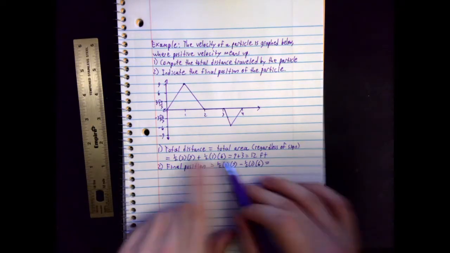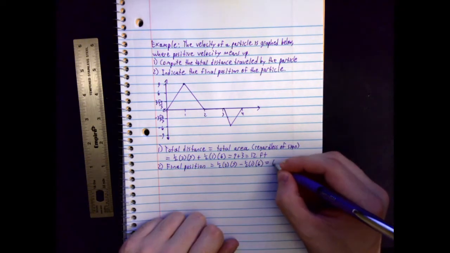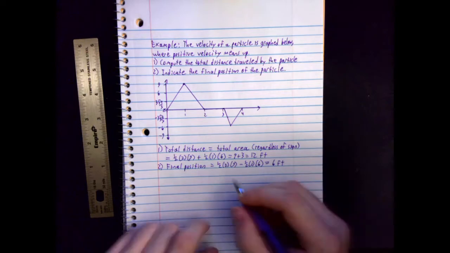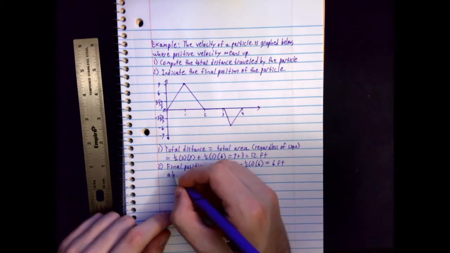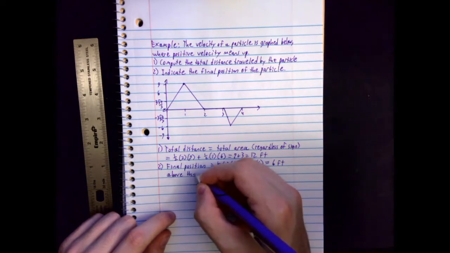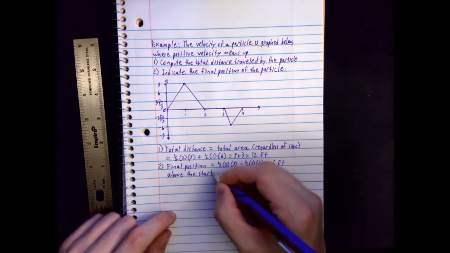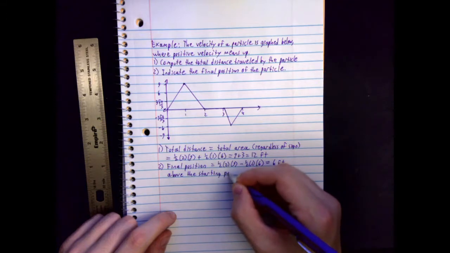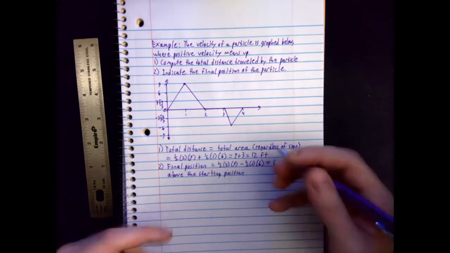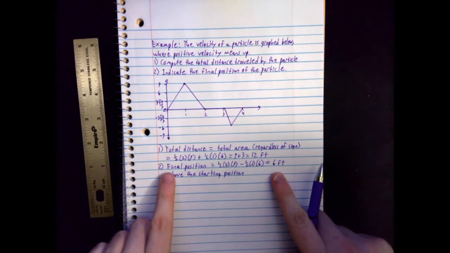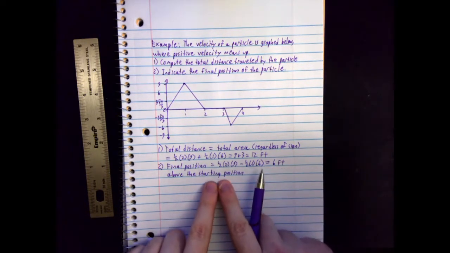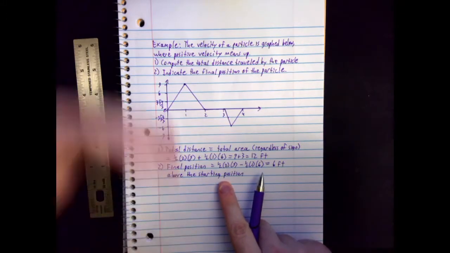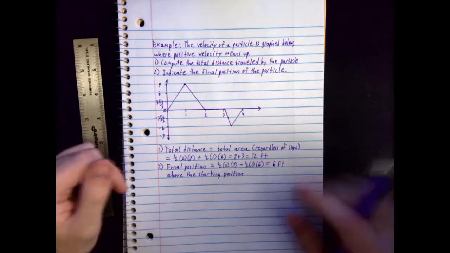And the same computation up here gives that this is 6 feet. And 6 feet, this is positive, so 6 feet above the starting position. Because we don't know exactly where we started, but we know that in total, I traveled 6 feet in the positive direction away from my starting position. And so that's going to be up, as we indicated in the problem.